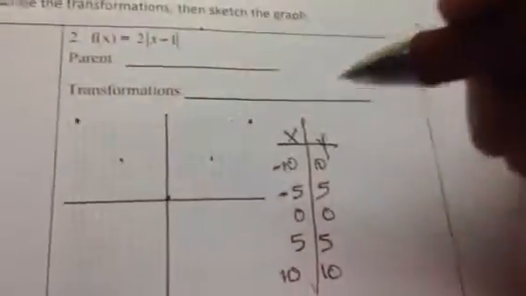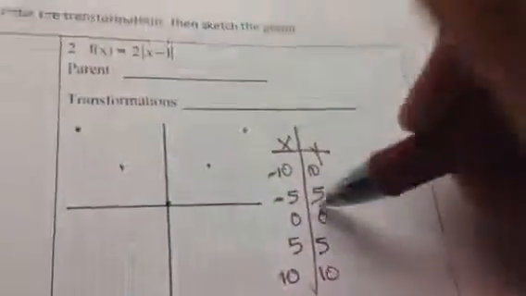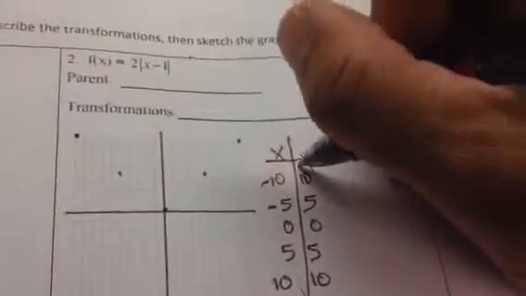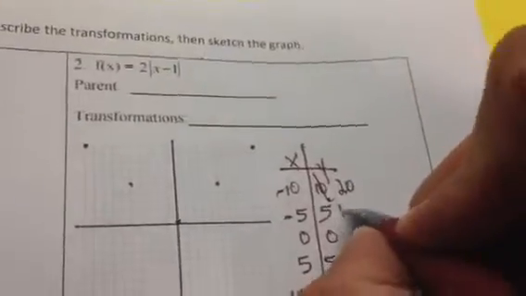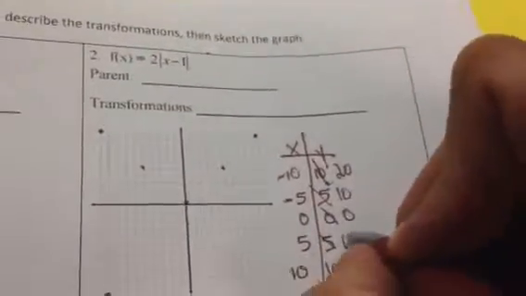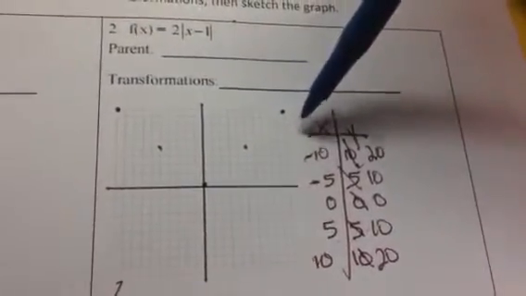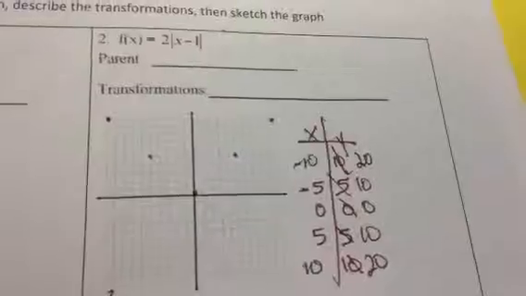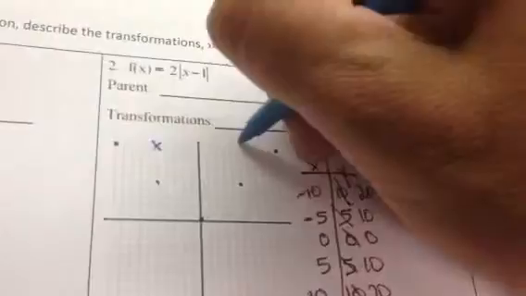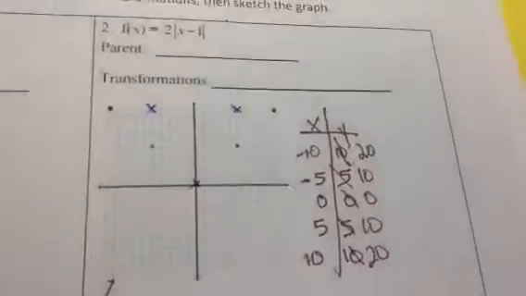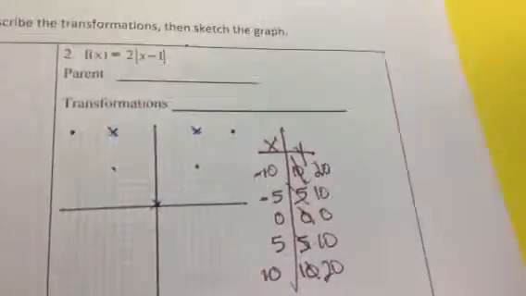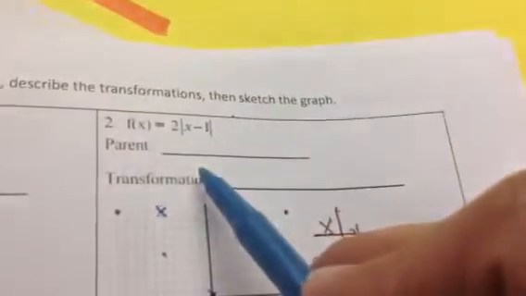So what this 2 is going to do is take all these y values and stretch them. And they're just going to stretch by me multiplying by 2. So it becomes 20, 10, that stays 0, 10, and 20. So what's going to happen is I'm going to have these temporary points. So first, negative 10, 20, and 10, 20 aren't going to fit. But negative 5, 10 will. So we graph that one. And 5, 10 will, and 0, 0 will stay where it is. So this is where I am right now. You can see it's skinnier. It's stretched it. And now this minus 1 is going to take everything and move it to the right.